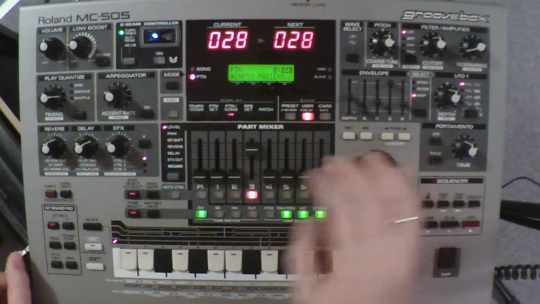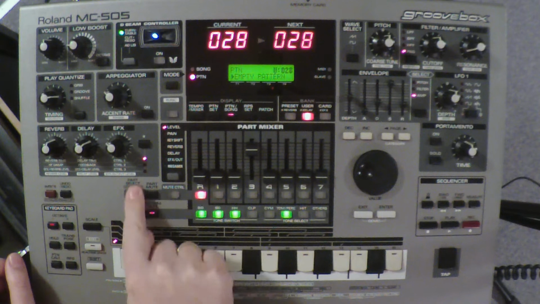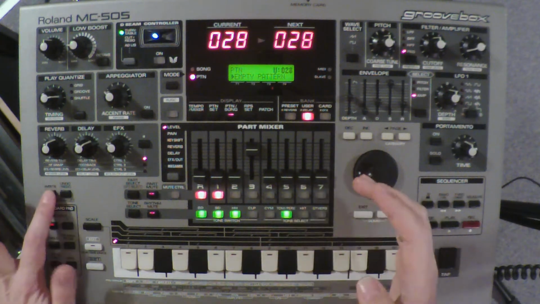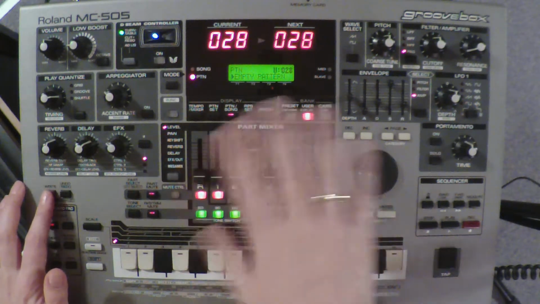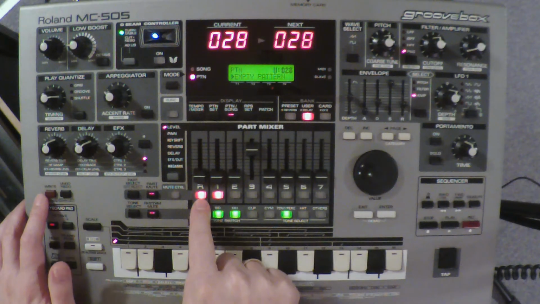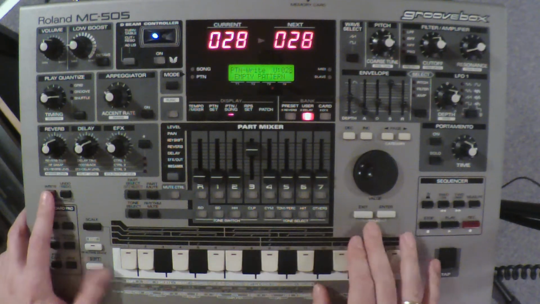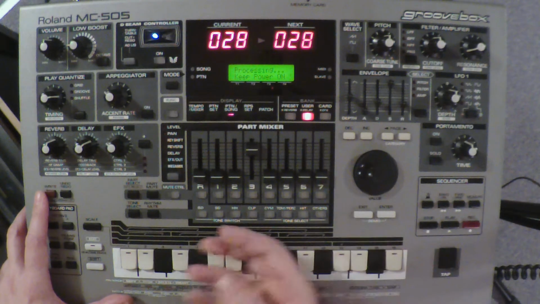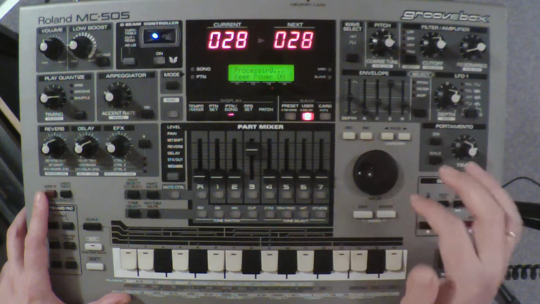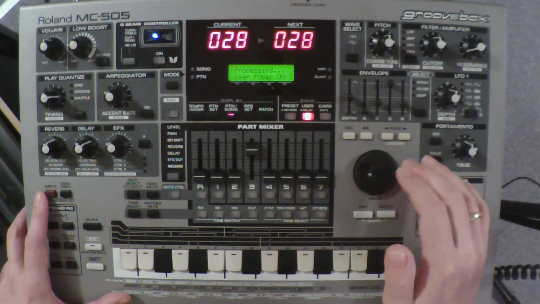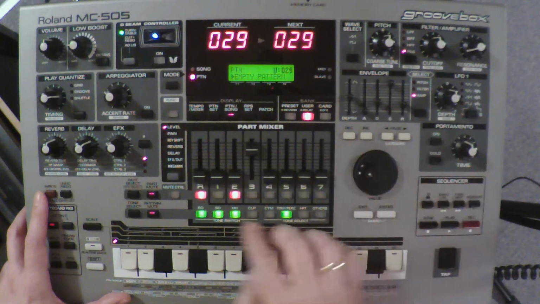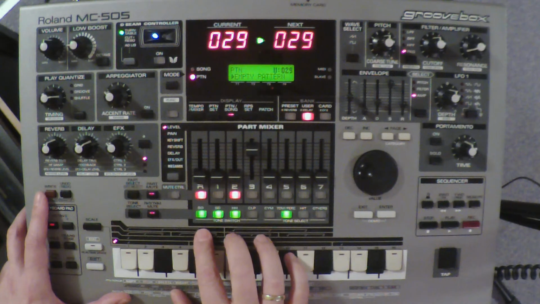Okay, but now I want to show you how to copy a part. And I want to write a little more. I want to extend the pattern a little bit. So I also want to bring in this rhythm part that I had muted. I want to unmute and then save this setting in pattern number 28 now, and then do the same for pattern 29, which uses two different parts here.